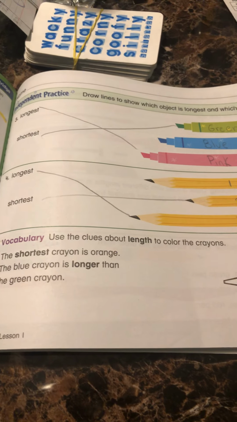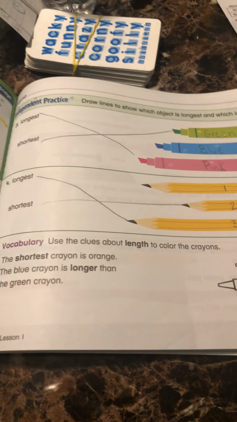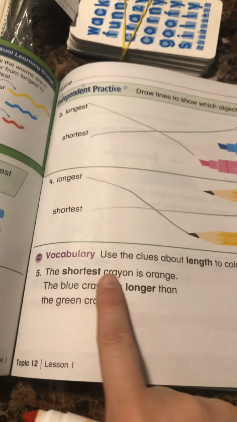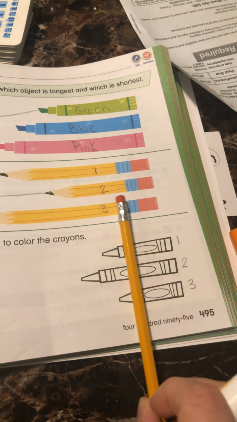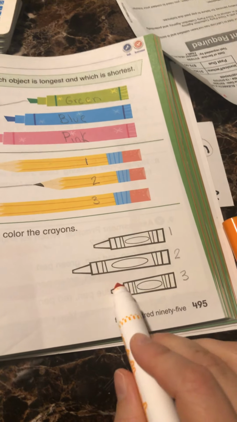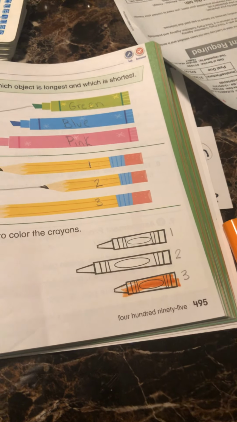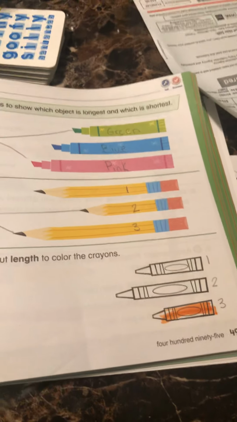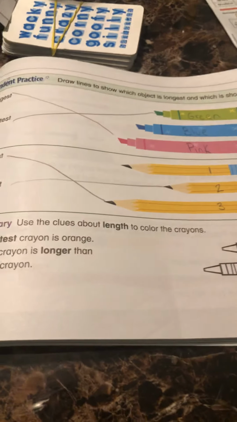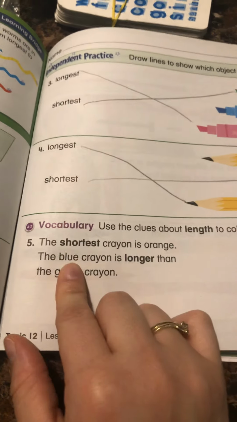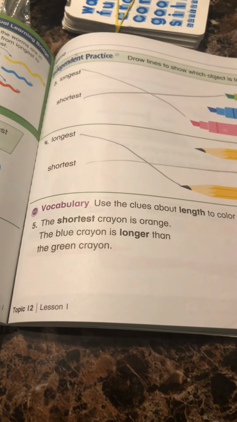Which of the crayons should be colored the shortest? Well, it says the shortest crayon is orange. So if I drag my pencil, I can find out, oh, crayon number 3 is the shortest. So I can color that one orange. Let me cap my orange marker. Let's see, the next color is blue. So I'm going to get my blue marker.